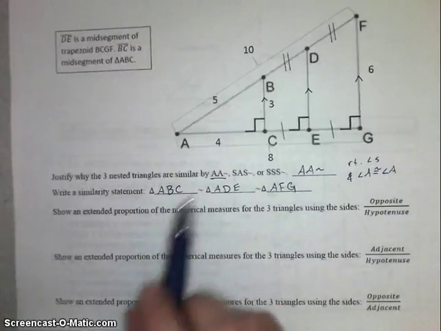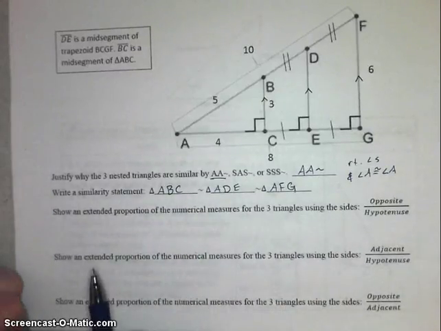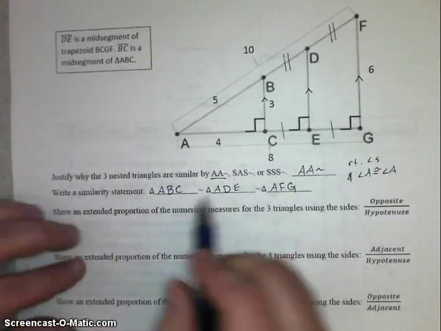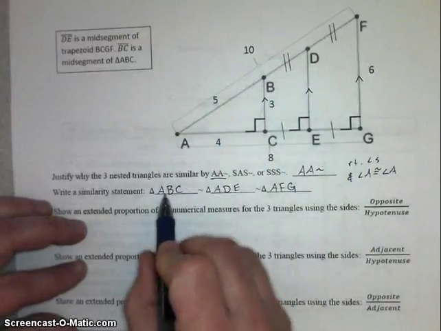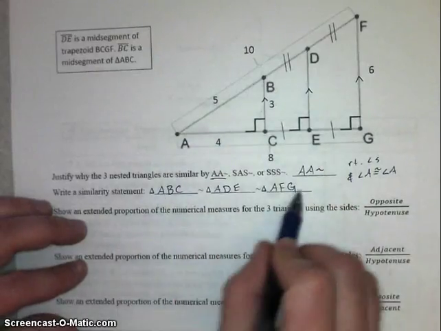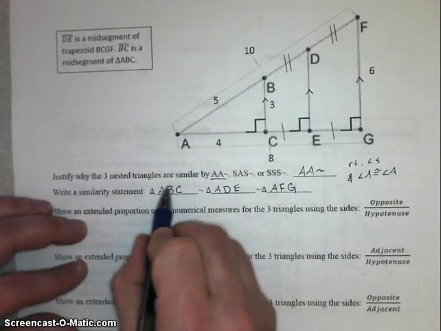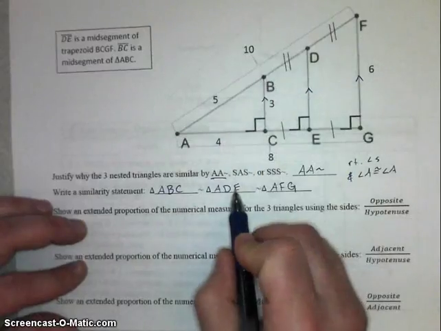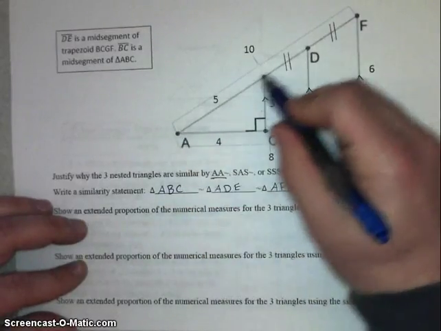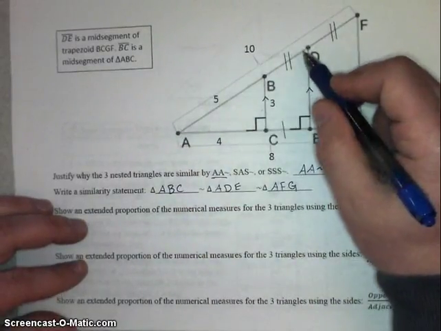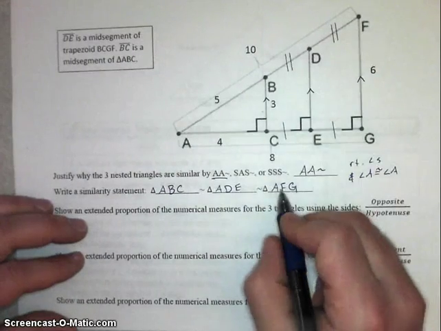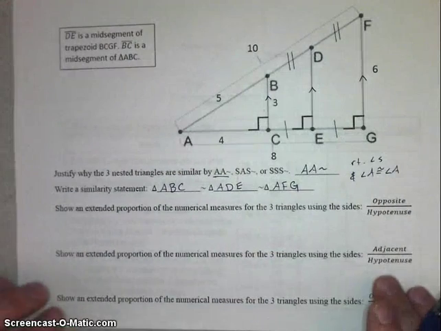Now, I want you to think about why I wrote these in this order. You should remember that corresponding parts of similar triangles must line up in this label. So if I said AB as the first segment, in my other triangle I want to talk about the side that is corresponding to that. That would be AD. And then in the third triangle that would be AF. So I'm going to put those letters in that order.